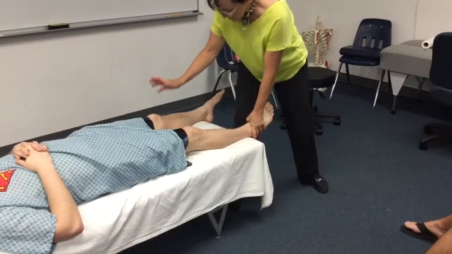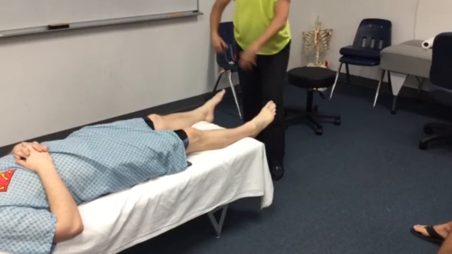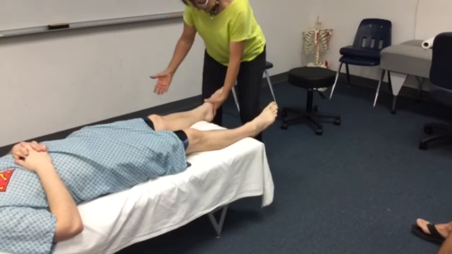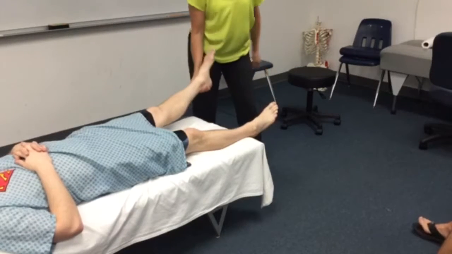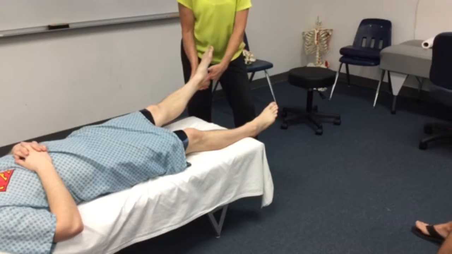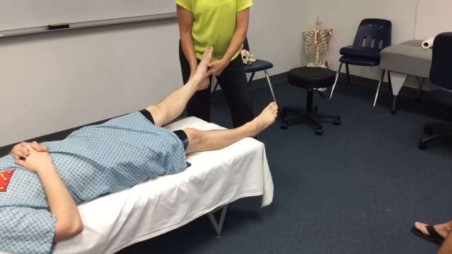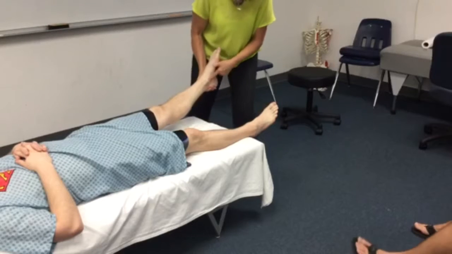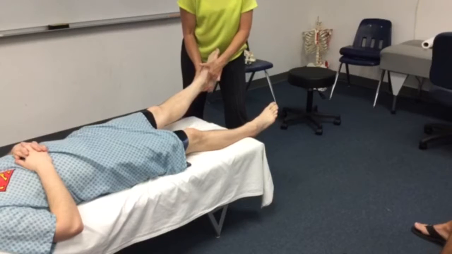Now, structures on the medial side of the foot. So to expose the medial side of the foot and palpate, I'm going to hold the lateral side of the foot just like this, elevated off of the table. I'm going to find the medial malleolus, which is right here. Immediately below that is the body of the talus.